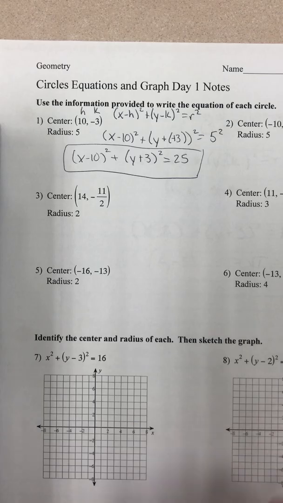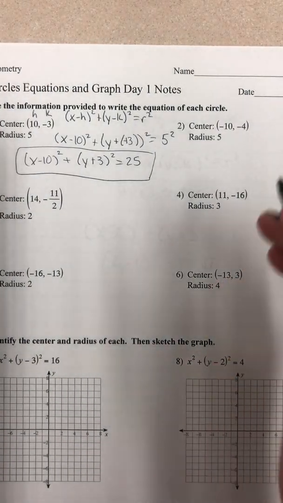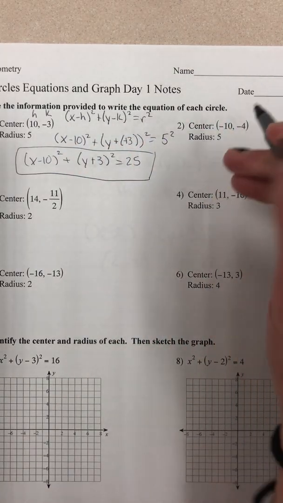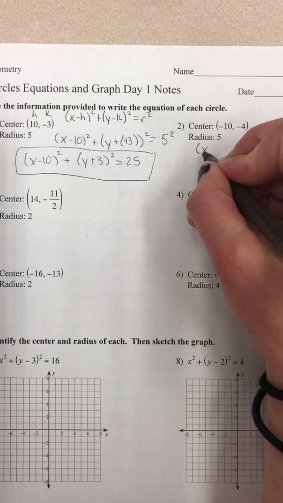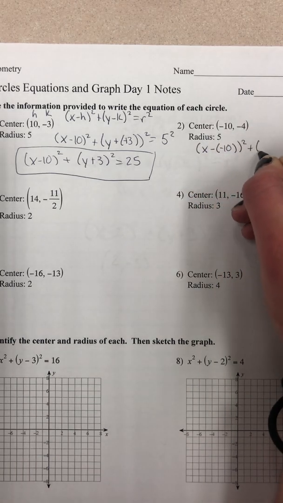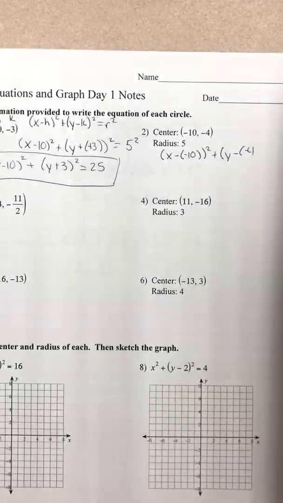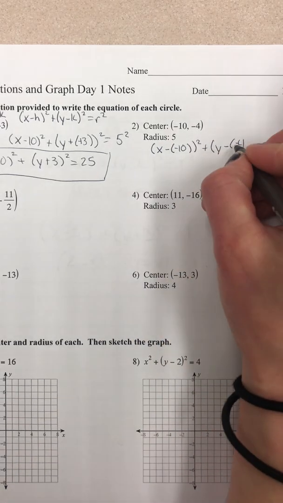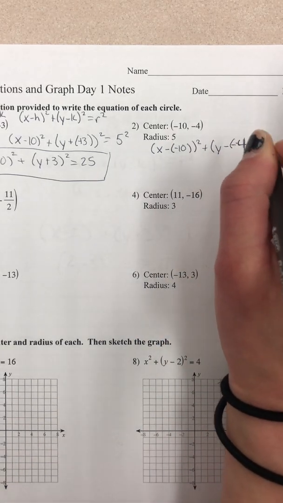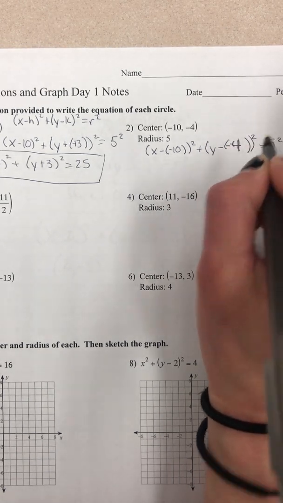Let's look at number 2. We're going to do the same thing here. We're going to plug these into our formula. So it's going to be x minus negative 10 squared plus y minus negative 4 squared equals our radius, or 5 squared.